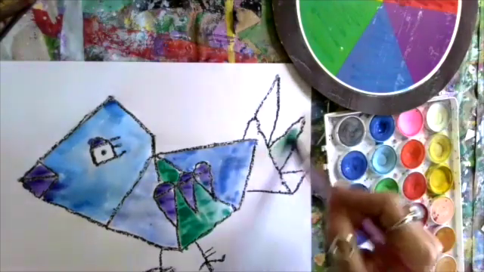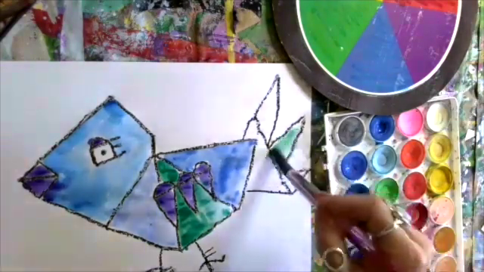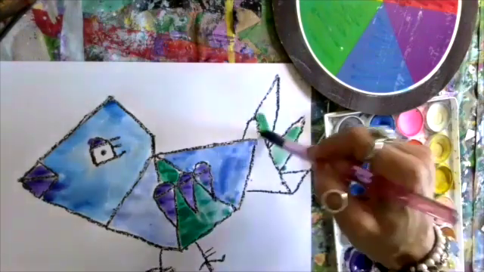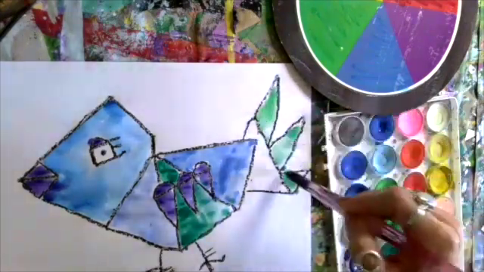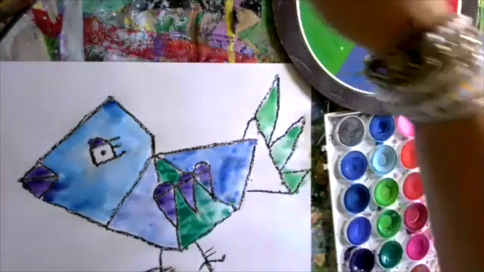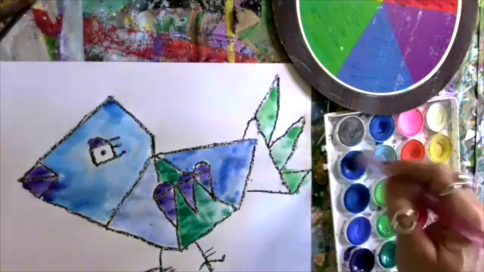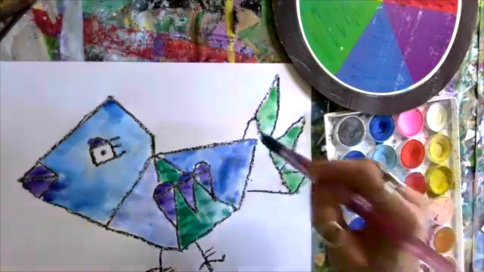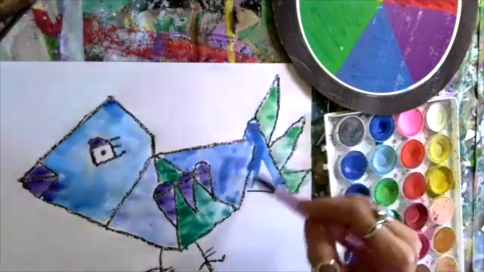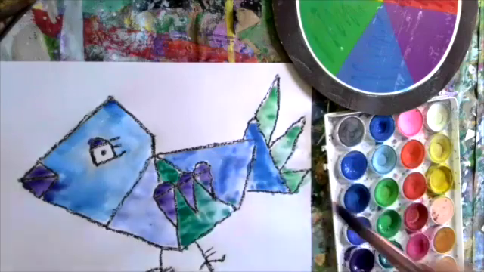I'm going to fill in that guy, maybe some lighter green tail feathers. And my final triangle, I'm thinking should go back to being blue. So remember, anything you choose is perfectly okay because you're the artist.